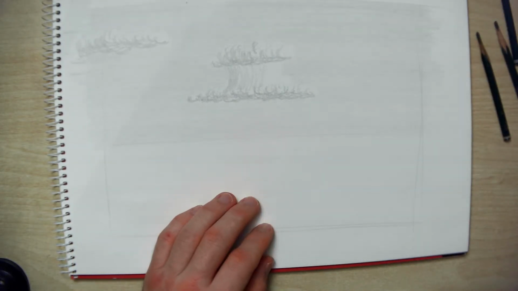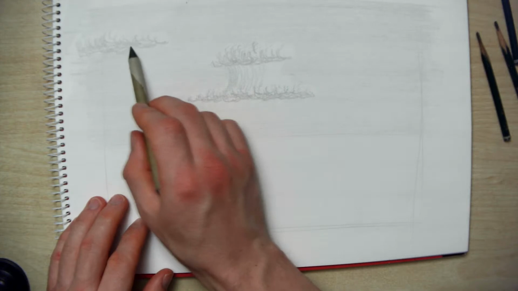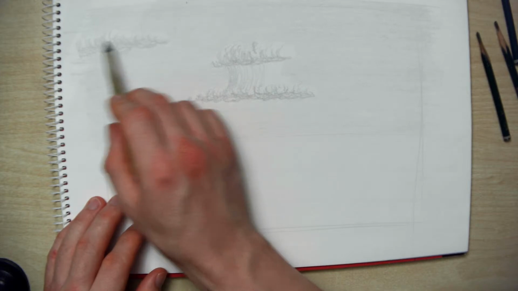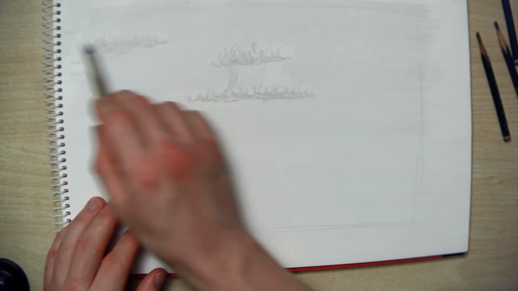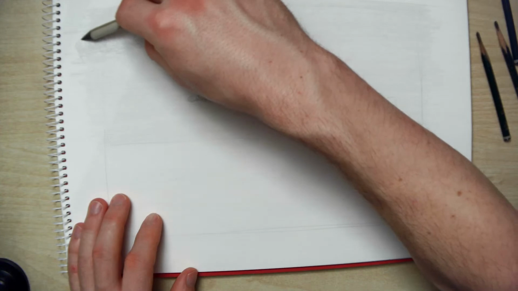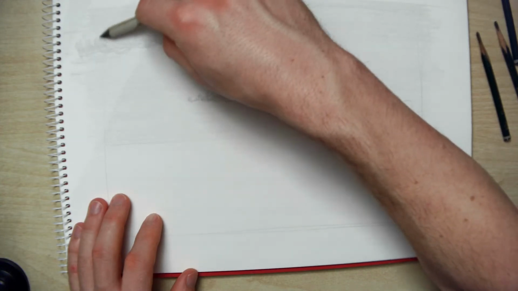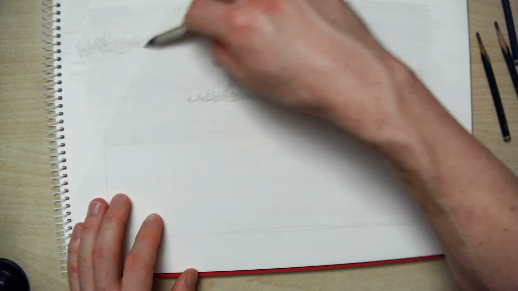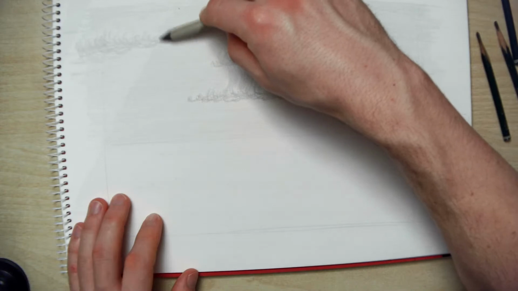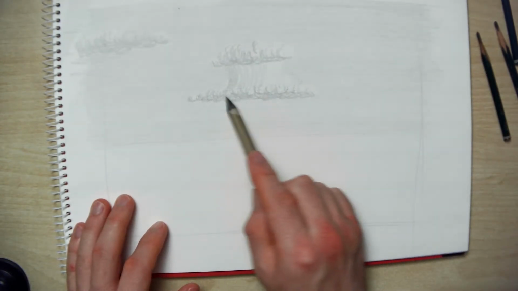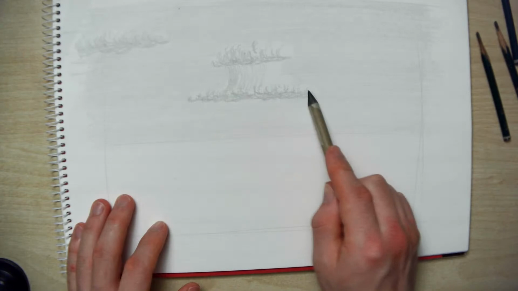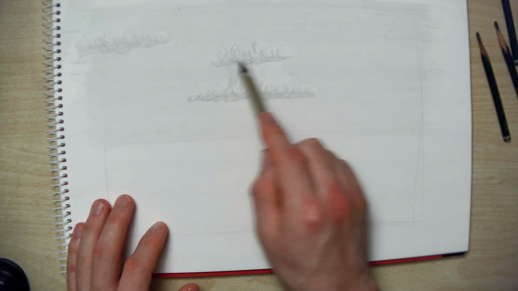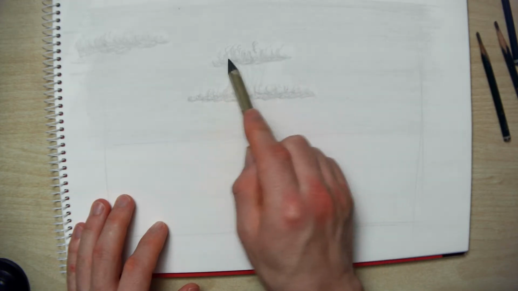Okay, now I take the smudging tool again and gently go across the bottom area of the clouds, and then into the side area. Make those shadows nice and smooth. Down here. And also up here.